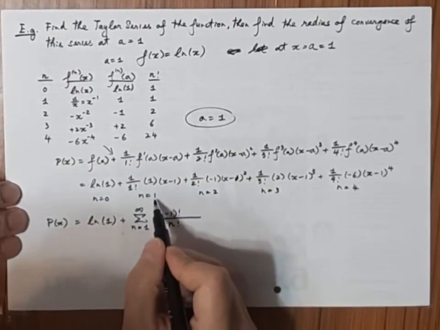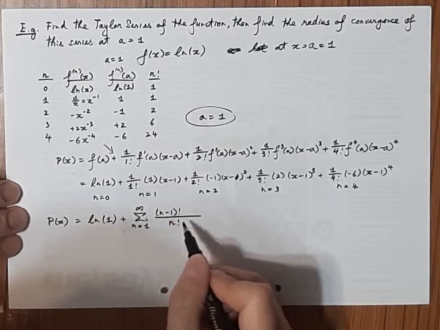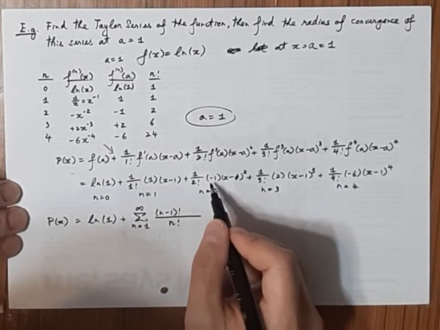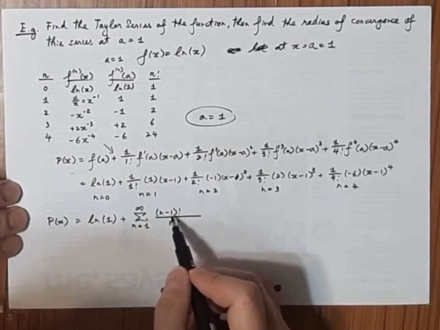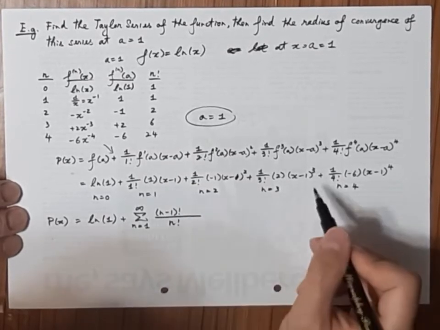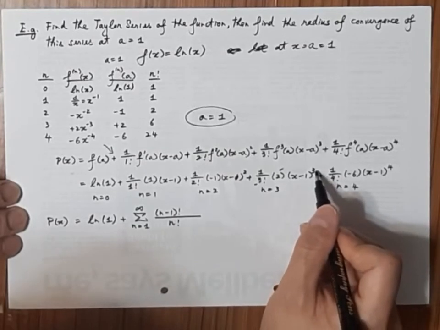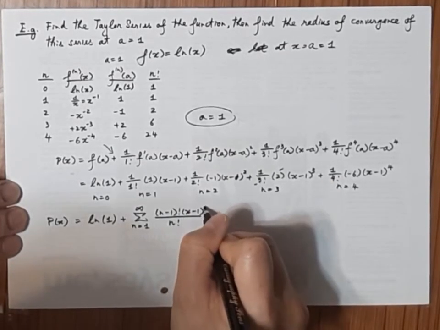So when n equals 1, 1 minus 1 factorial is 1. N equal to 2, 2 minus 1 factorial is 1 as well. I just ignore the negative sign. And if this is n equal to 3, 3 minus 1 factorial is 2 factorial, which is 2 here. So I get this value here. And for the x minus 1 to the power of n, this one is x minus 1 to the power of n.